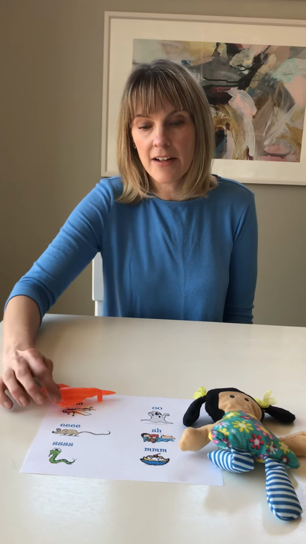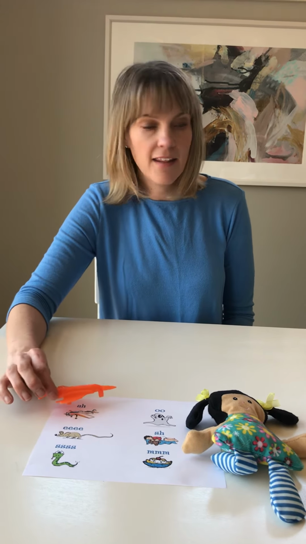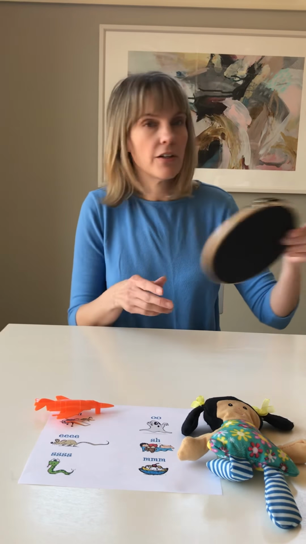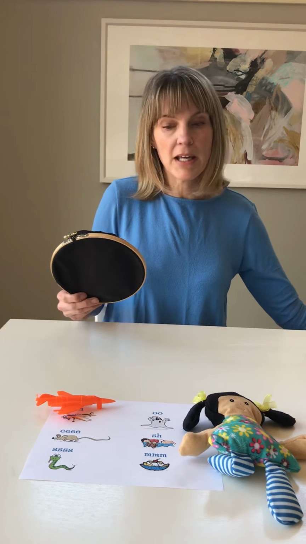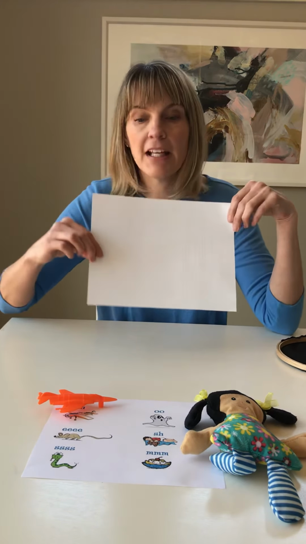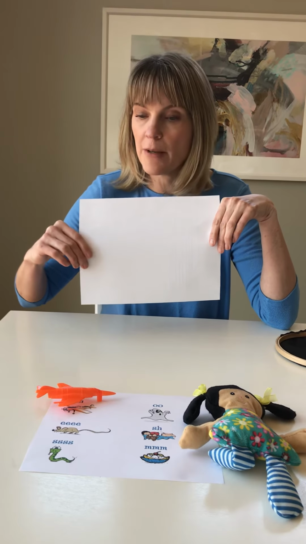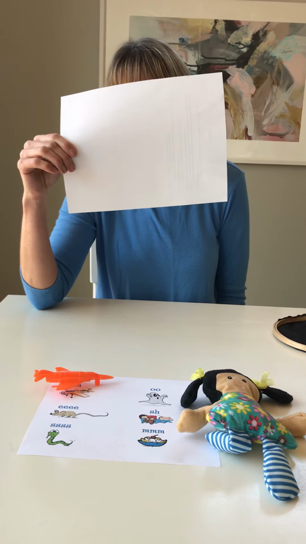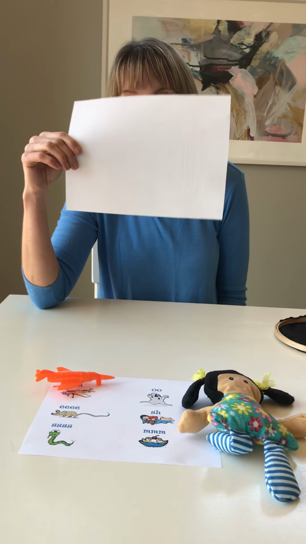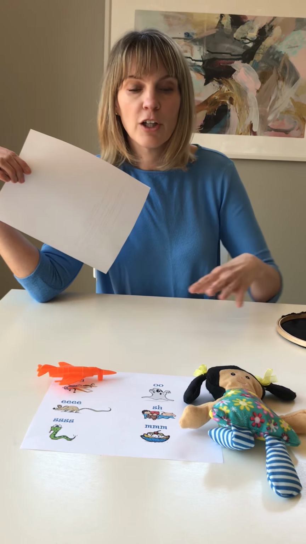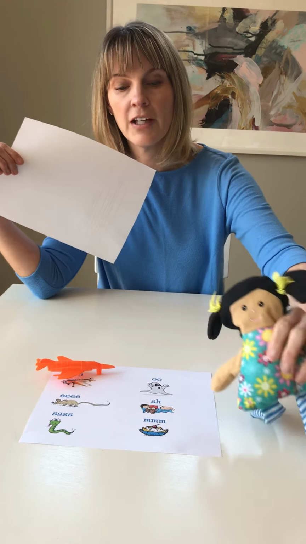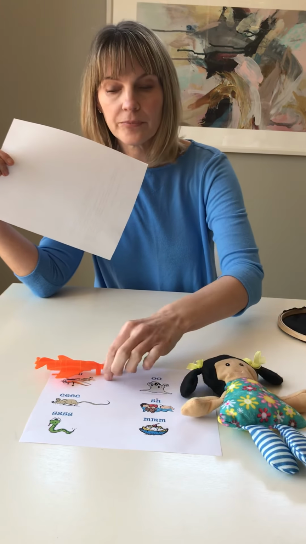Once the child starts to be able to do that, then I can use either a screen or a thin piece of paper to hide my mouth and make it a fun game where I go, okay, ready, I'm gonna pick one, you tell me which one I pick. Here we go, shh. And then hopefully the toddler will pick the manipulative that goes with that sound.